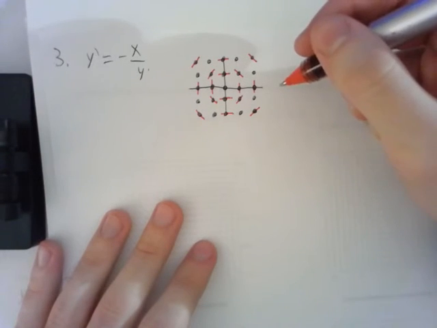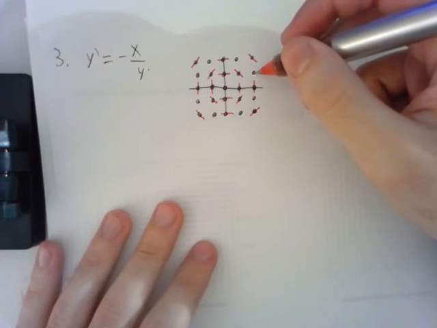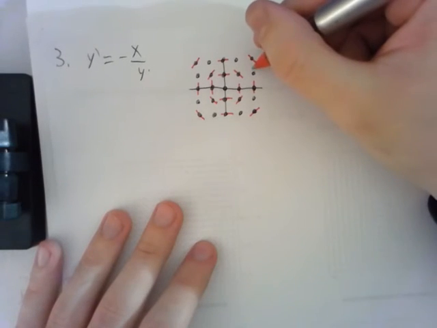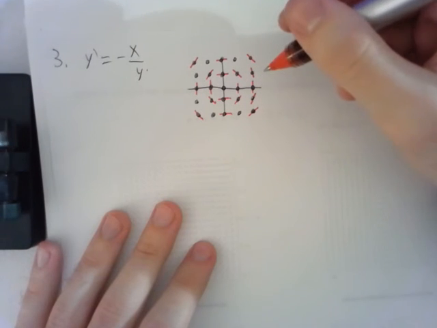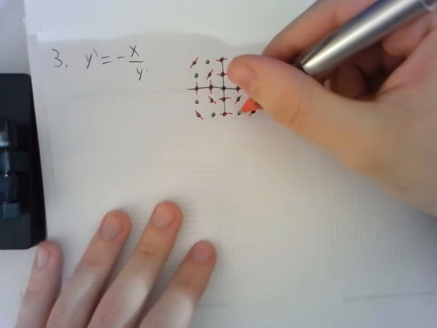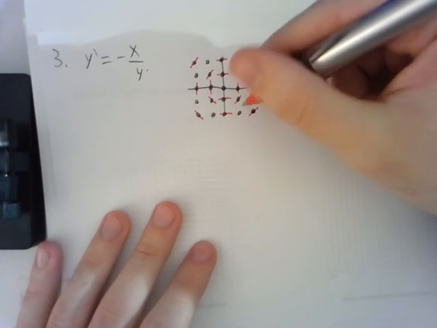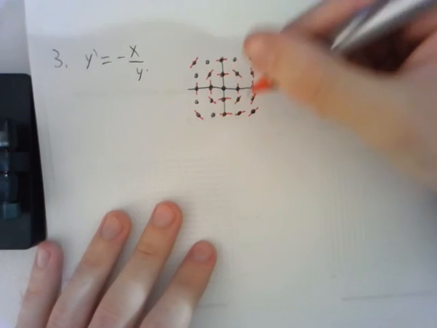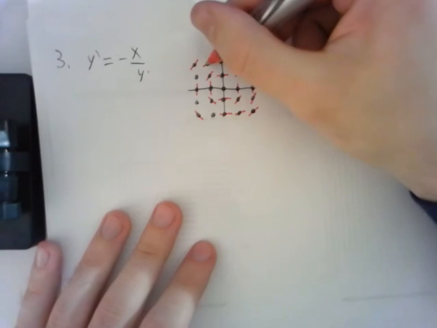So at this point, for example, x is 2, y is equal to 1. So that means the slope is negative 2. Down here, the slope turns out to be positive 2. Let's see, here we have x equals 1, y equals negative 2. That means the slope is 1/2. Here it's negative 1/2.